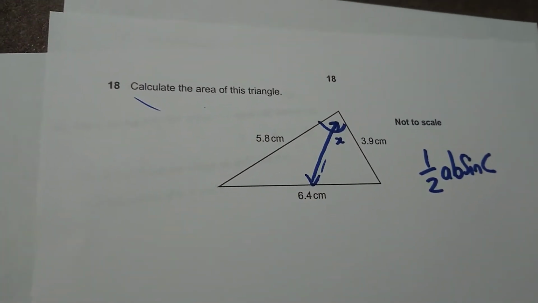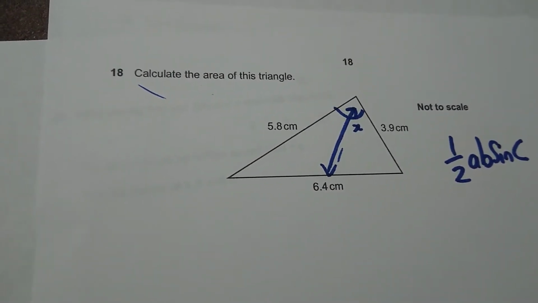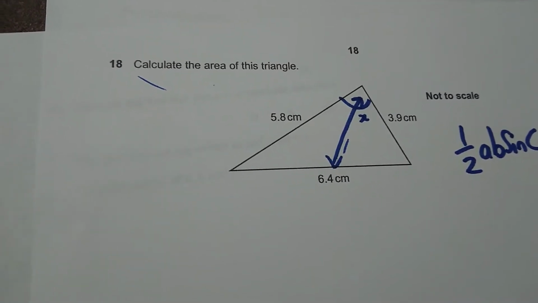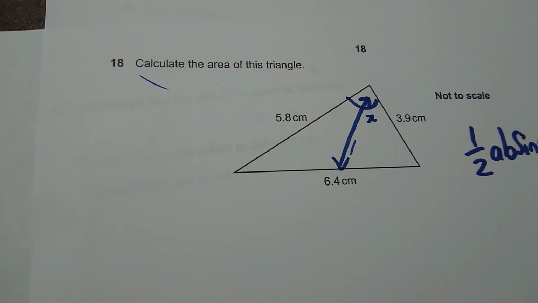Now, in your next exam, it could be cosine rule, it could be sine rule. So you need to make sure that you are good on both of those. I'm not going to tell you which one it is because I want it to be a fair exam. And actually, in all honesty, I can't remember.